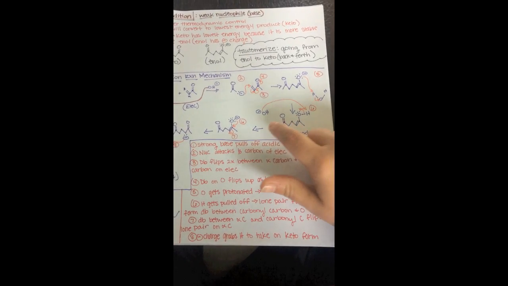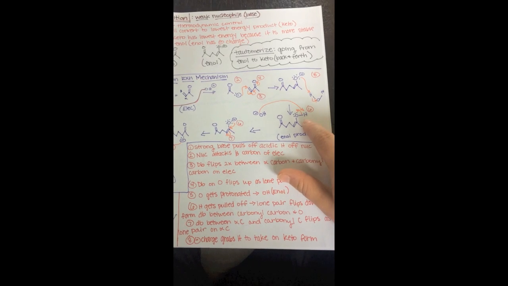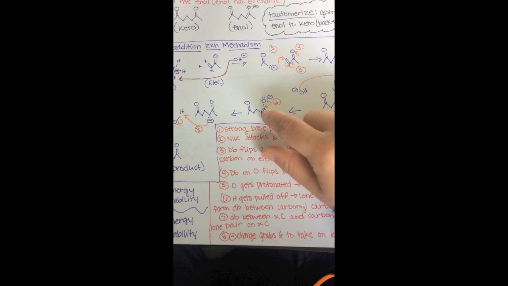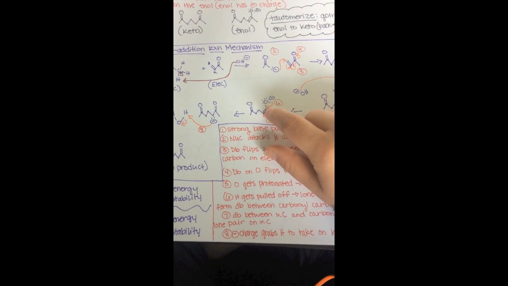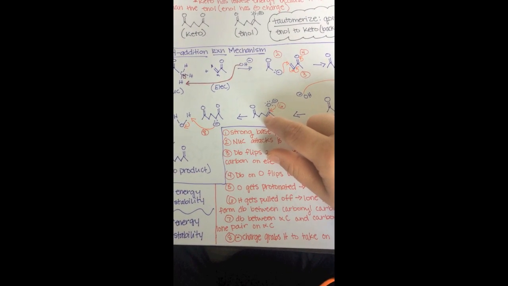From there, the OH, that base, is actually going to steal that hydrogen back, flipping the lone pair back onto the oxygen, which in turn flips back down to form a double bond between the carbonyl carbon and the oxygen, and then which pushes those electrons of this double bond onto the alpha carbon.